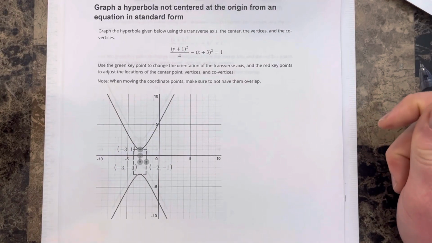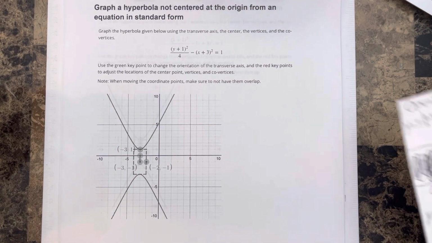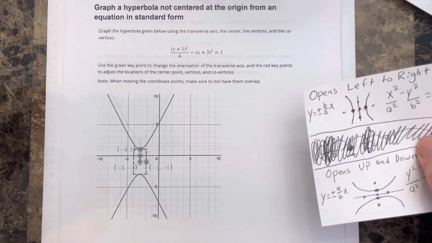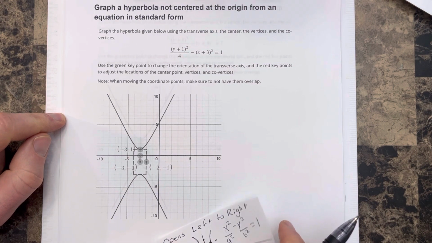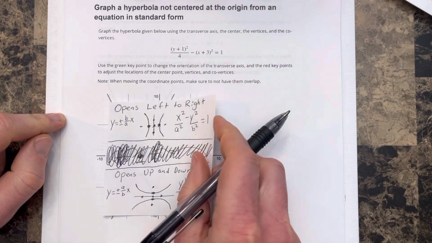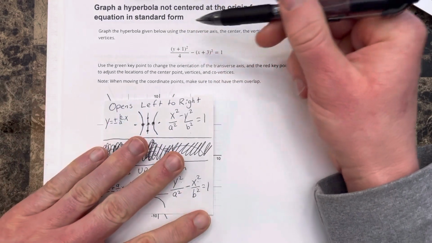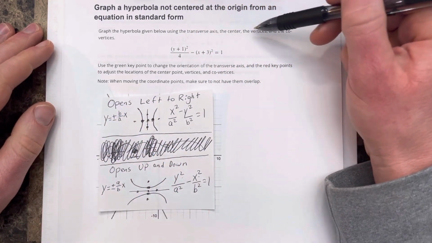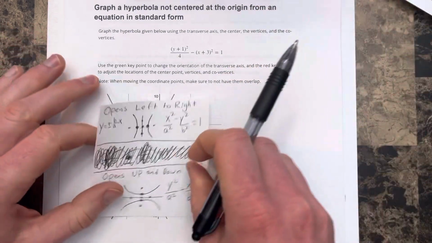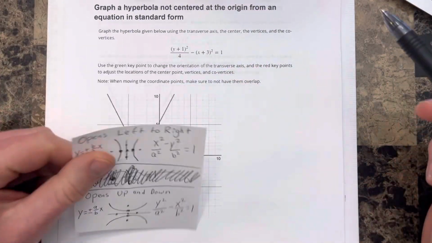In this video, we're going to graph a hyperbola not centered at the origin from an equation in standard form. First thing I want to look at, this is the correct graph. And so we already have the answer, but I'm just going to show how you get there by finding, it says graph the hyperbola given below using the transverse axis. We're going to find the transverse axis, the center, the vertices, and the co-vertices, and then we're going to show where those are plotted on this graph.